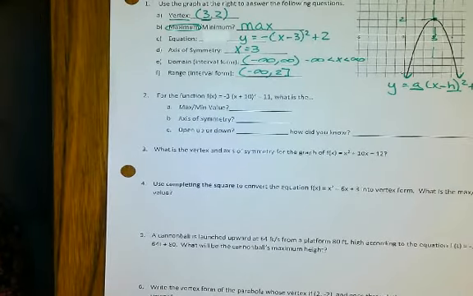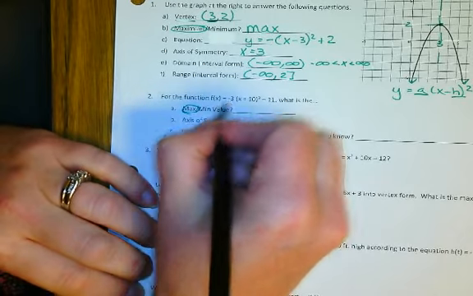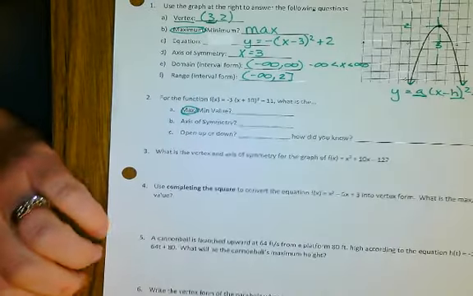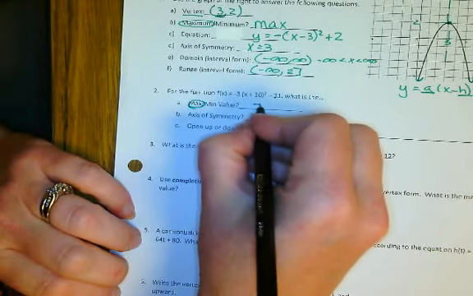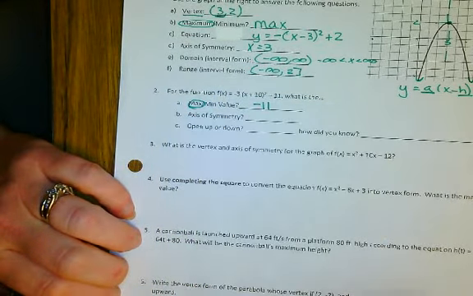Alright, for this part here it says, for the function f of x equals negative 3 times (x plus 10) squared minus 11, what is the max or min value? Well, I know it's going to have a max because this is a negative. And the highest it'll go is going to be negative 11. So that's the max value.